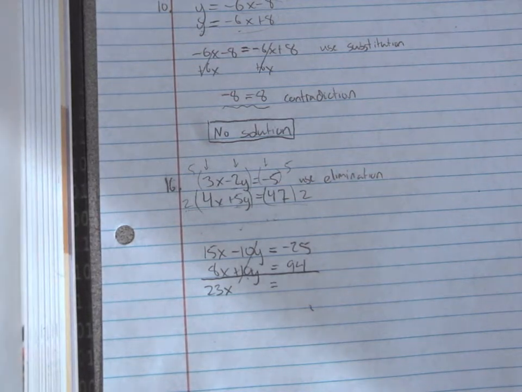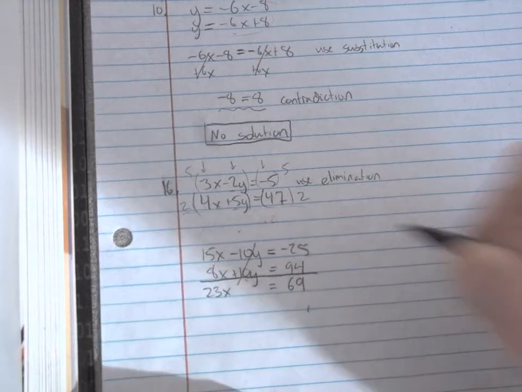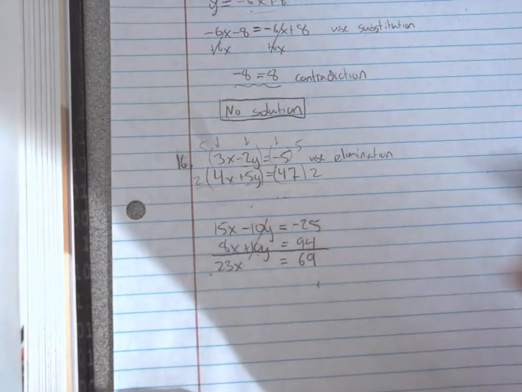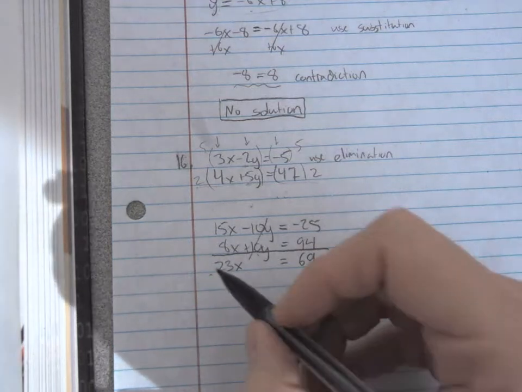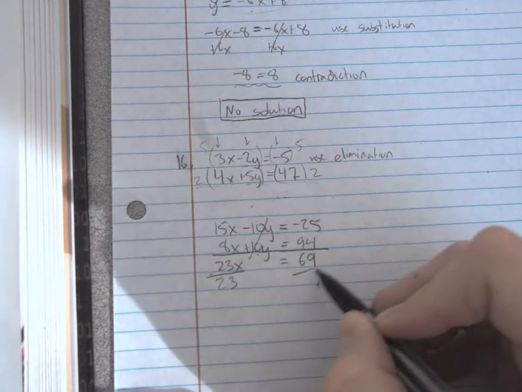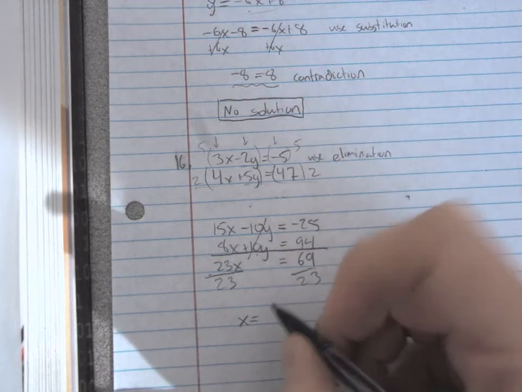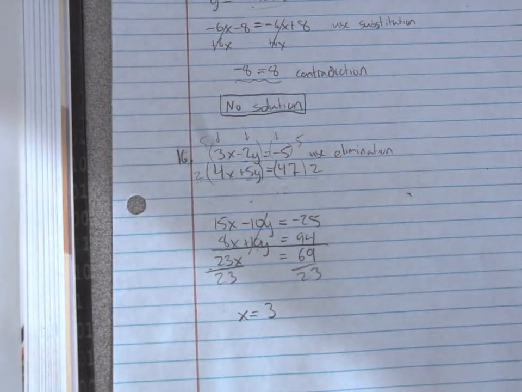I think it's going to be 69, but let me just double check that. 94. Yeah, okay. All right, cool. Okay, so now I have this equation. Let's divide both sides by 23. Okay, and then I get x is equal to 3. 69 divided by 23 would be 3. So this one actually did have a solution.